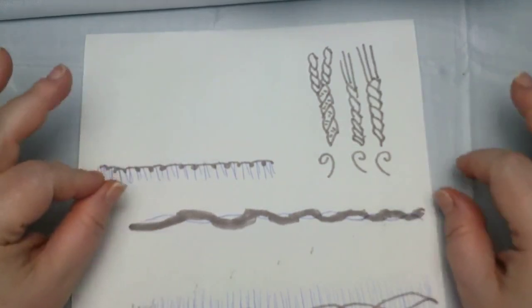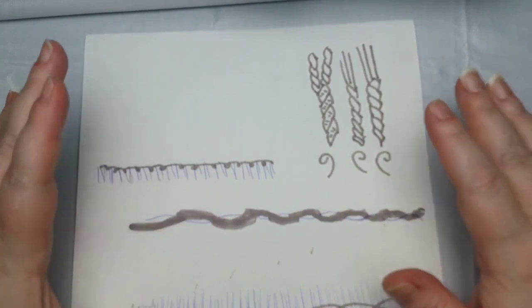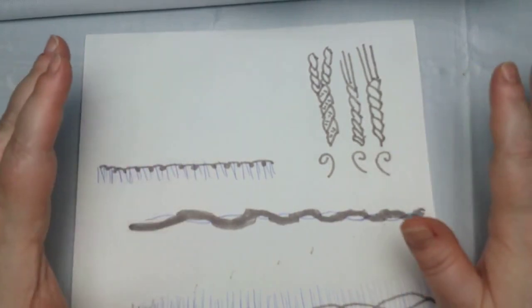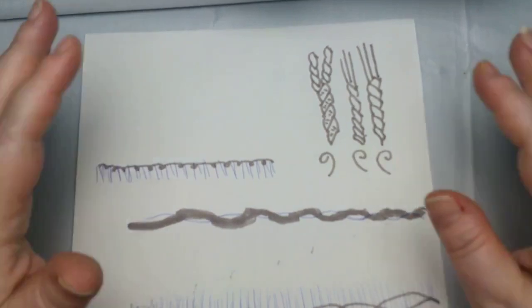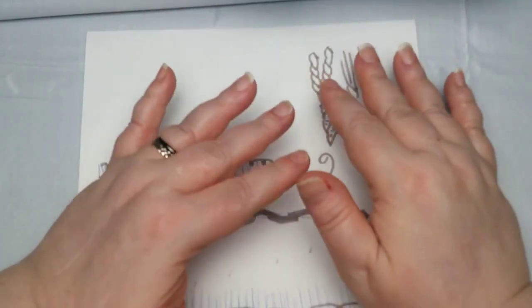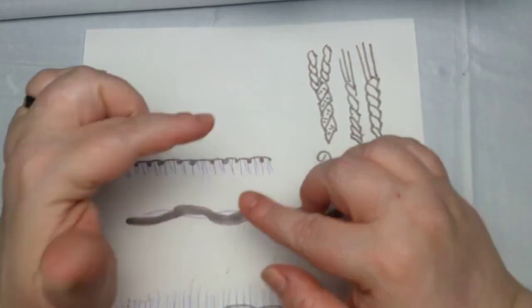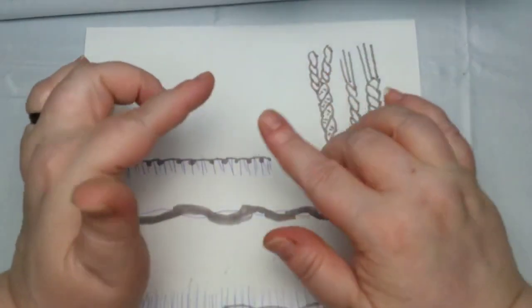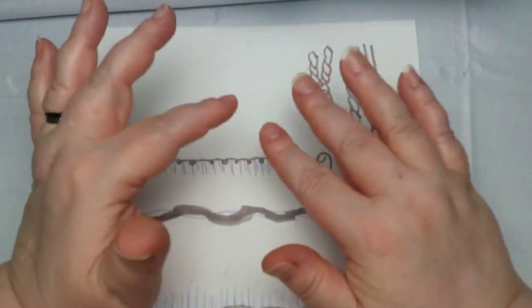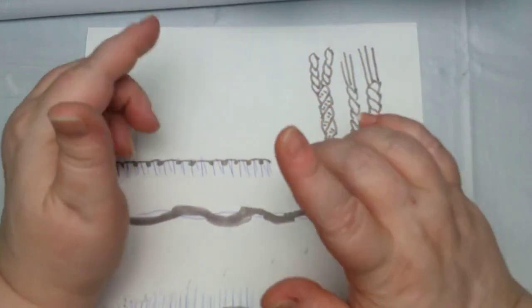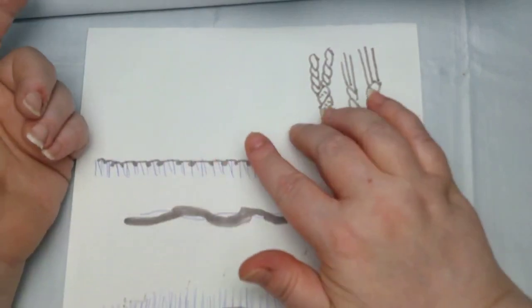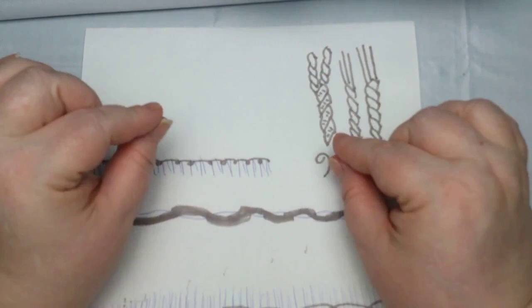Not necessarily the yarn content, but how the yarn is constructed and why that makes a difference. The absolute most common yarn you are going to run into is going to be plied. This means they took fibers, natural or artificial, and spun them into a thread, and then they took two or more of those threads and wrapped them together in the opposite direction to make the yarn.